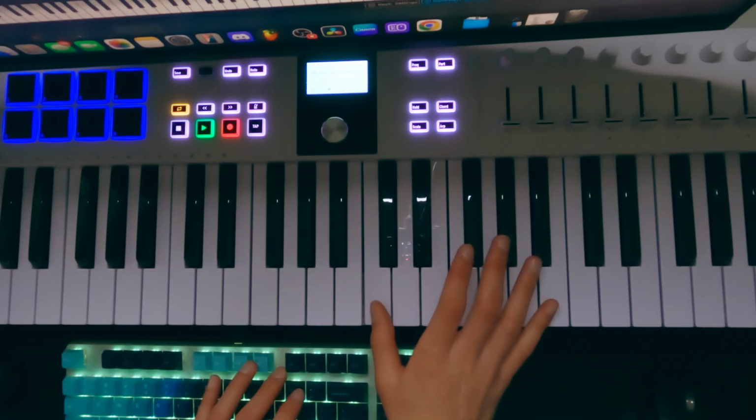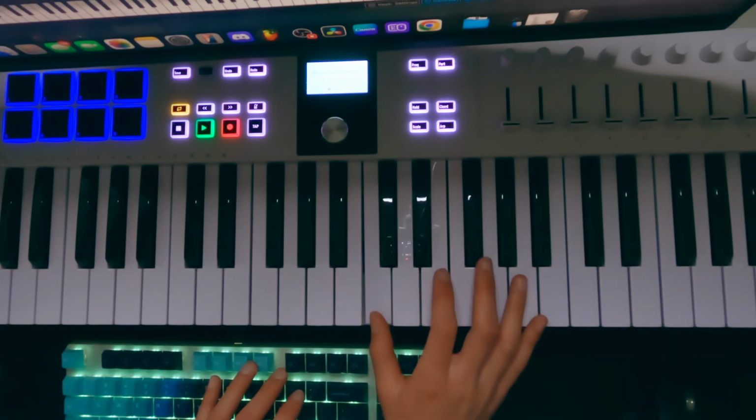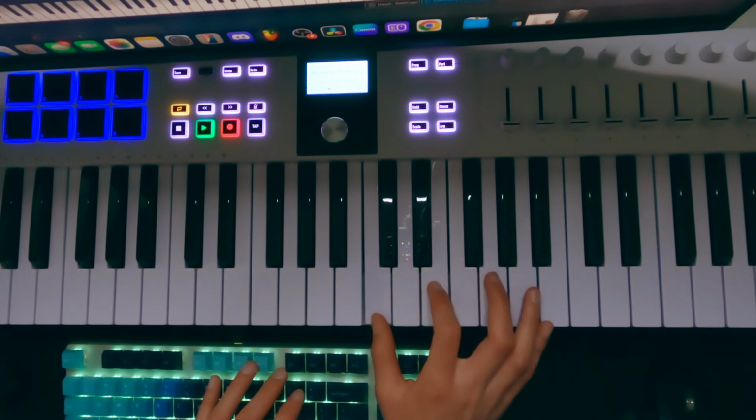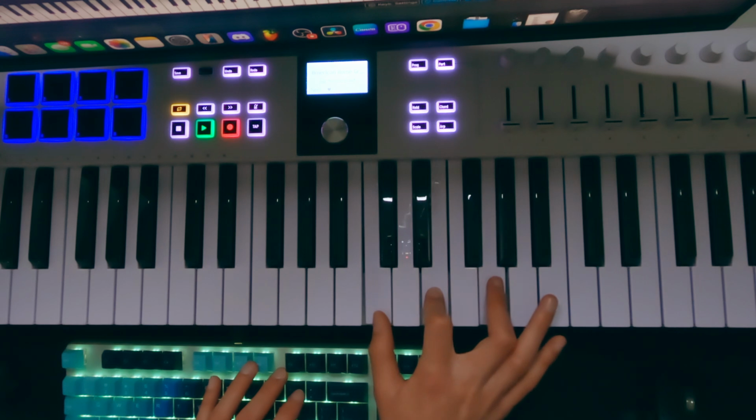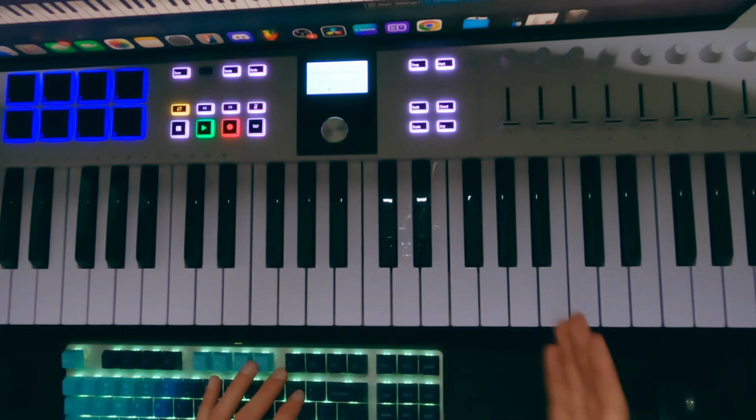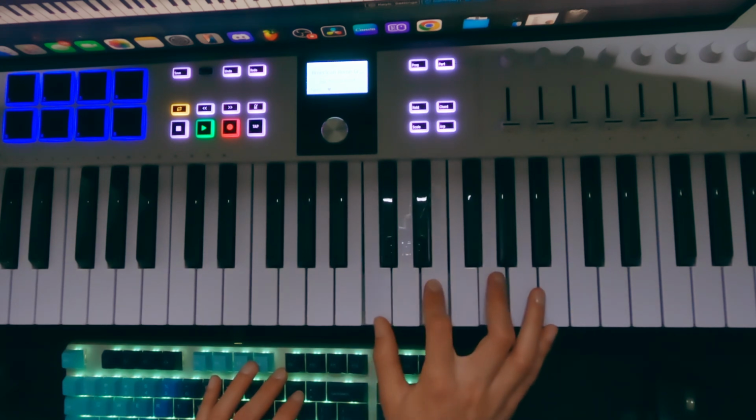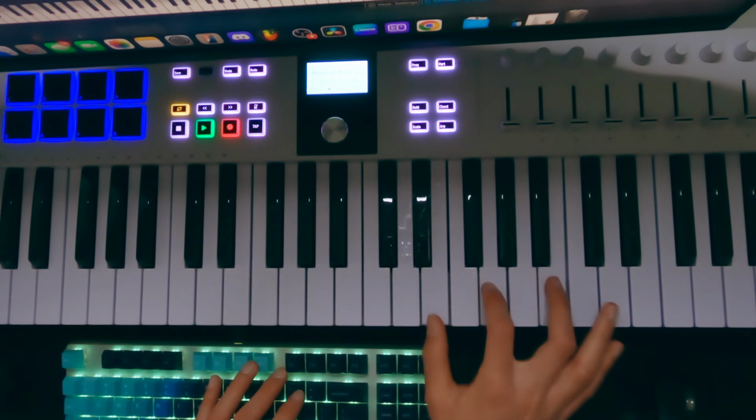So to form a triad, we just have to find a root note, any note in the scale, and then skip 1, skip 1. So it's the root note, the 3rd, and the 5th. And there's a triad. And then we can move this to any note. So we just go boom.